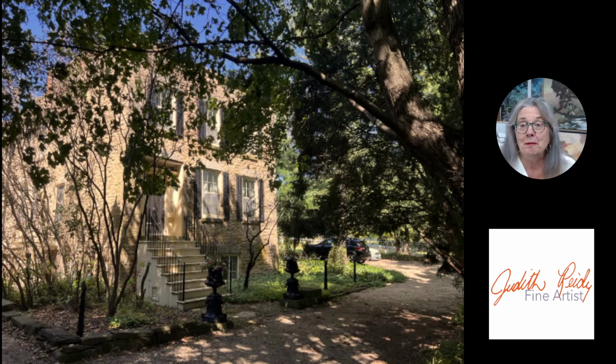And when I came back the next day to paint it with the light, it was overcast. So there were no shadows, hardly at all. So there was nothing to paint. And so I started the painting, but I didn't quite finish it.